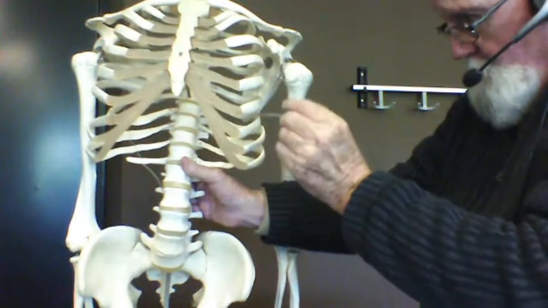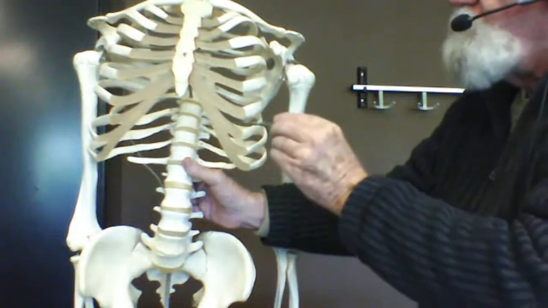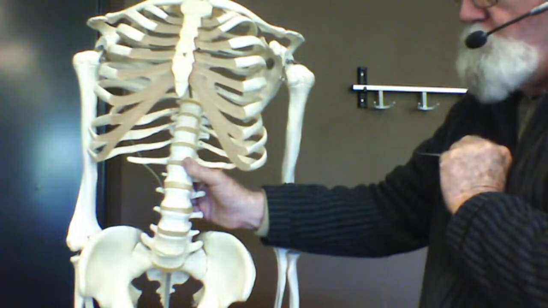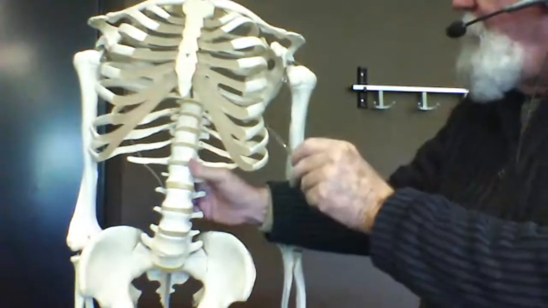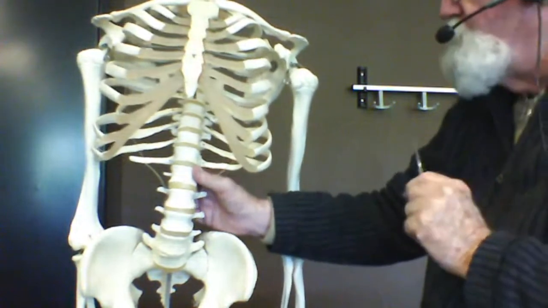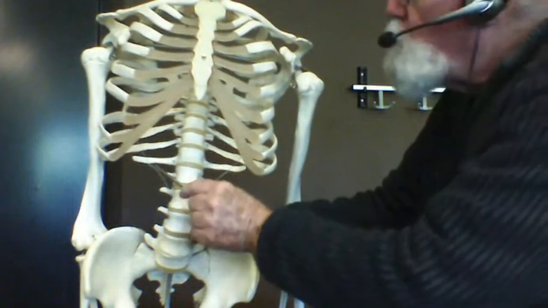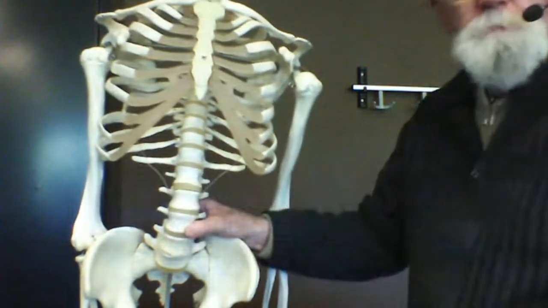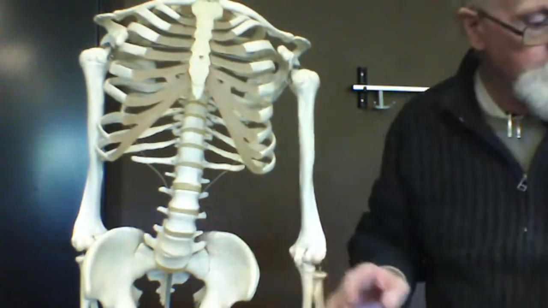Ribs 8, 9, and 10 have their costal cartilage attached to the 7th costal cartilage. So the first 7 are called true ribs, and 8, 9, and 10 are called false ribs, and 11 and 12 do not have any costal cartilage at all, so they are floating ribs.